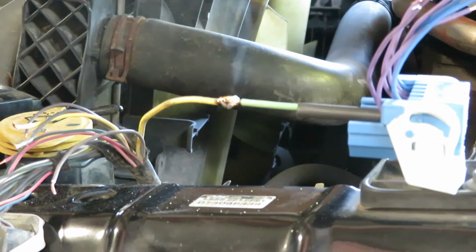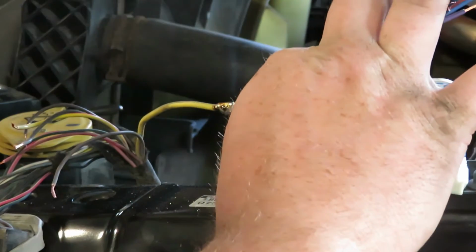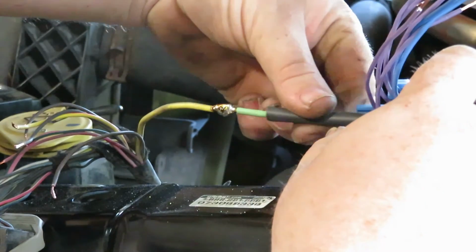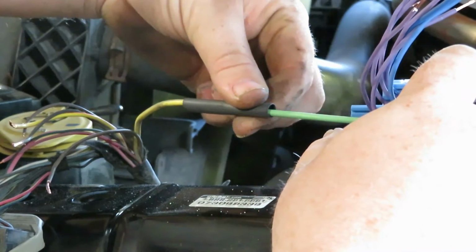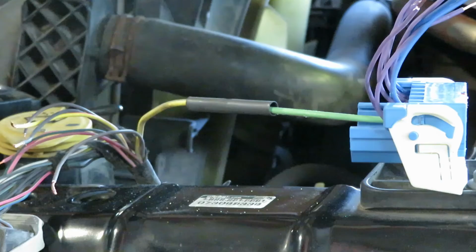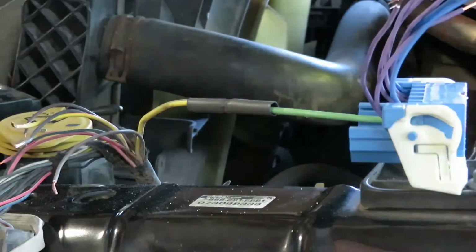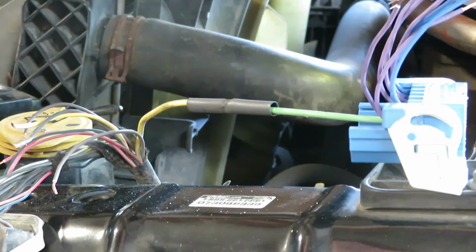Now let it cool down a little bit, or when it's hot, you can take your shrink tube, slide it over, and get your heat gun or your torch and just shrink that. And then that is one wire down, one down, 7 to go.